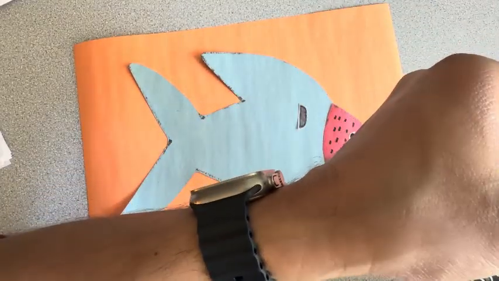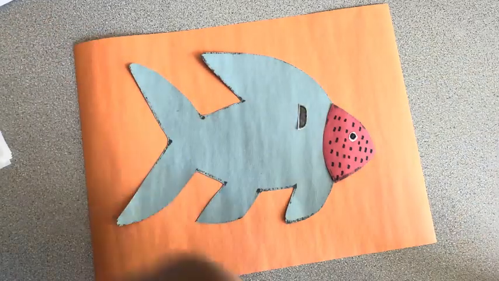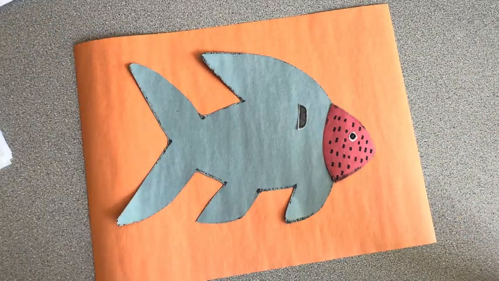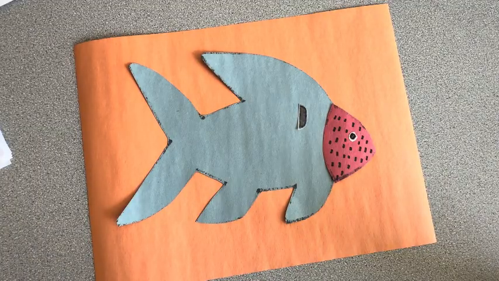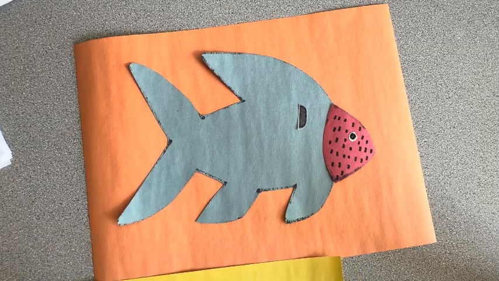Okay. For this one, I'm gonna use construction paper because I think it's gonna make it look nice. The more colors that you guys can use, the better. So let me try to use a different color. I'm gonna use yellow for this one. Okay, voy a utilizar amarillo.